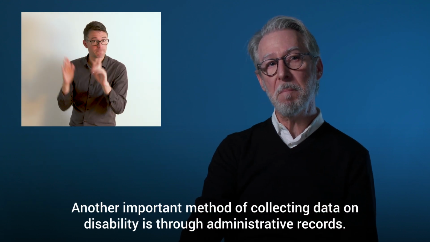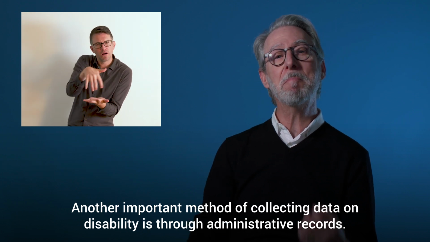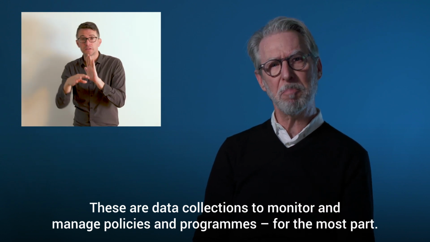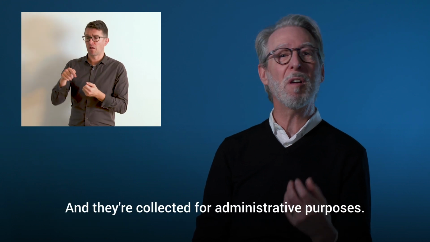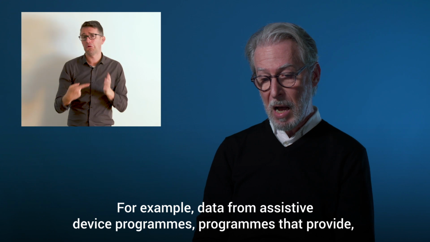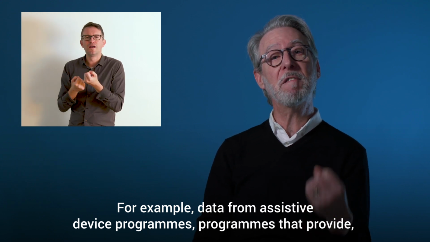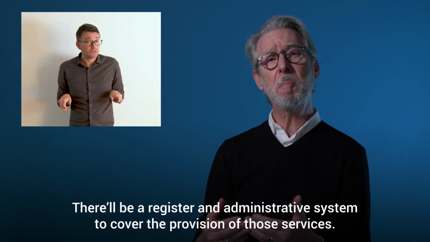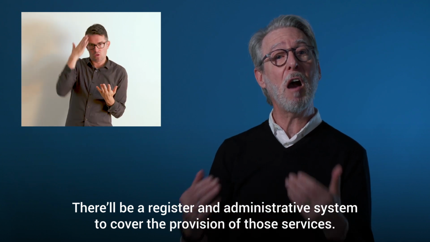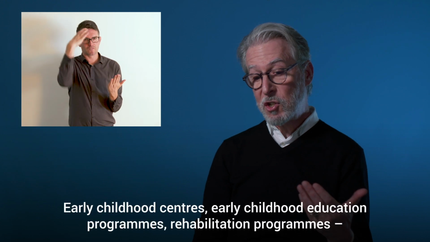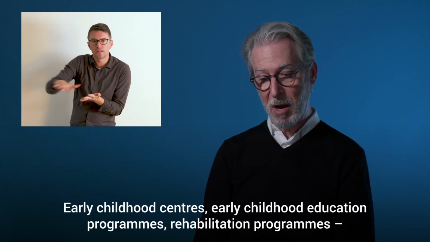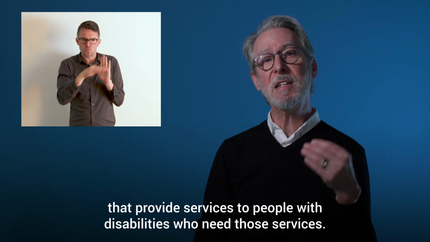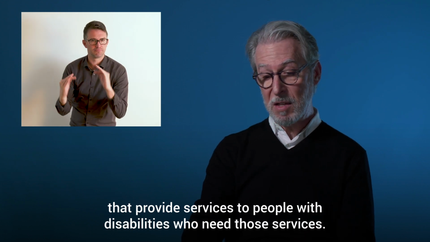Another important method of collecting data on disability is through administrative records. These are data collections to monitor and manage policies and programs for the most part, and they're collected for administrative purposes. For example, data from assistive device programs that provide, for example, wheelchairs to people who need them. There'll be a register, an administrative system to cover the provision of those services. Early childhood centers, early childhood education programs, rehabilitation programs. Those are other examples of administrative systems that provide services to people with disabilities who need those services.